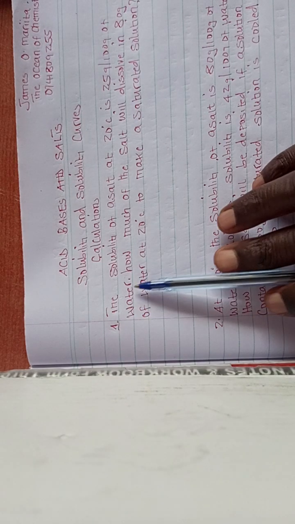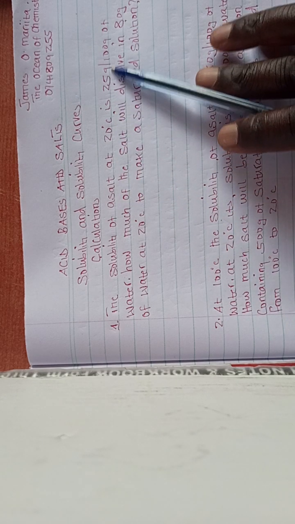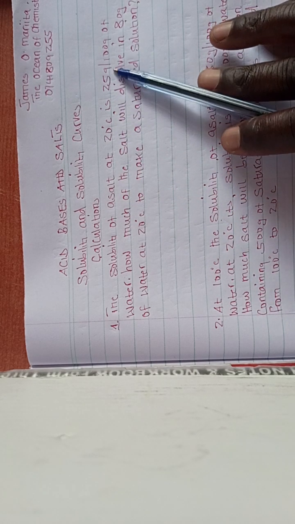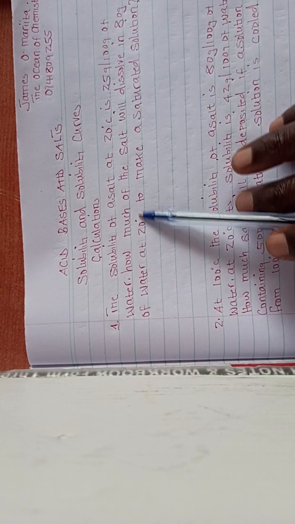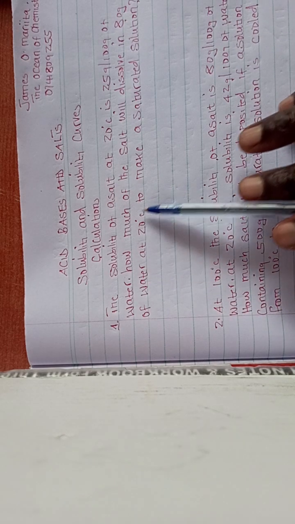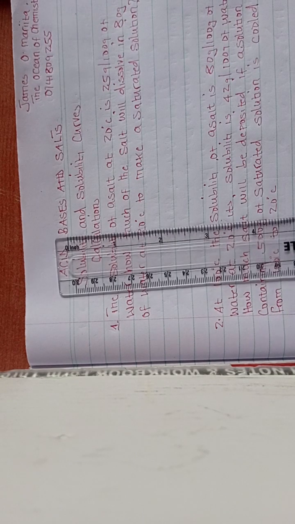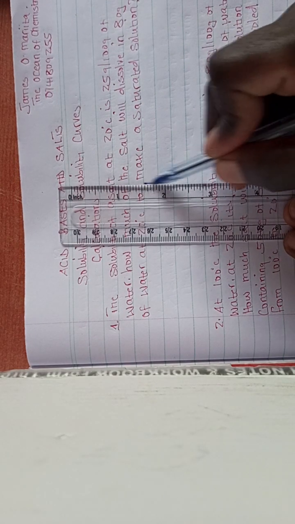We have the solubility of a salt at 20 degrees is 25 grams per 100 grams of water. How much of the salt will dissolve in 80 grams of water at 20 degrees to make a saturated solution?